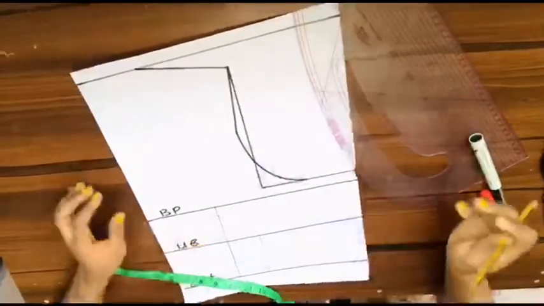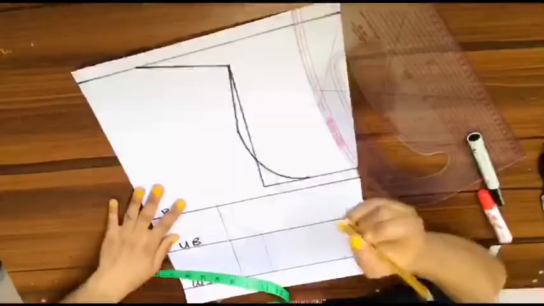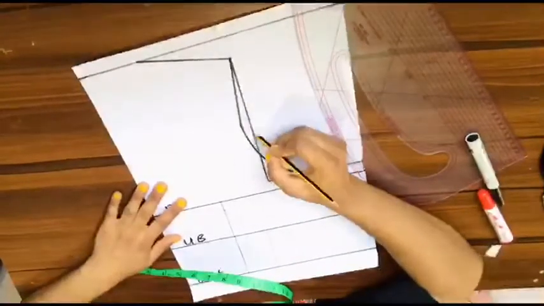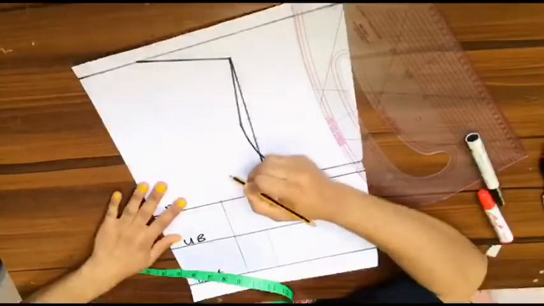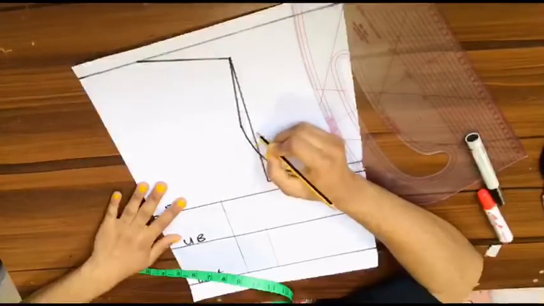All right, I hope you can see it. And then on the other side of the dart as well, I'm just going to mark randomly, just mark a point.